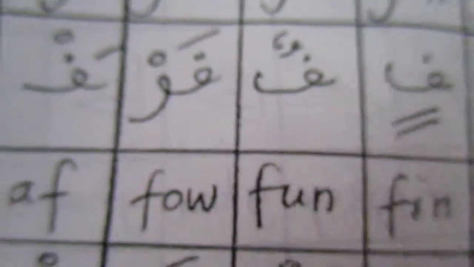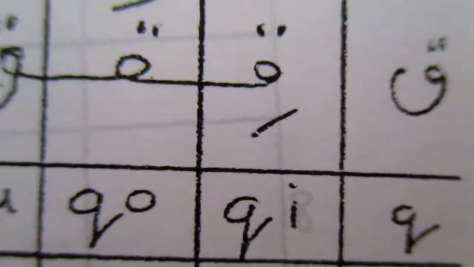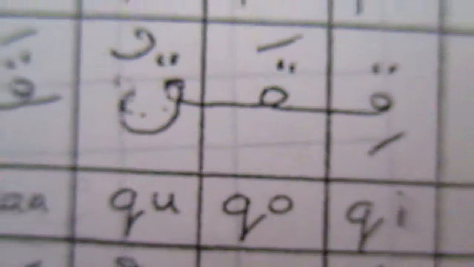Fa, fu, fi. Fa, fu, fi. Takes a lot of patience to do this, but you enjoy it. I always say to children and to people that want to learn, the first 15 minutes of doing anything is very tiring. But after the first 15 minutes, you start loving what you're doing. So just get yourself fixed for 15 minutes and then you'll be able to do a lot.